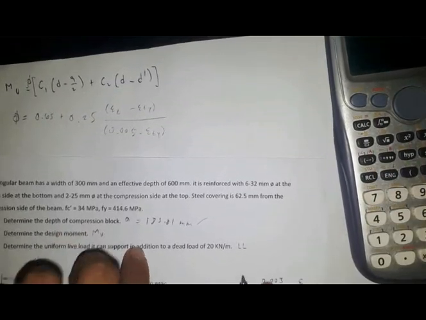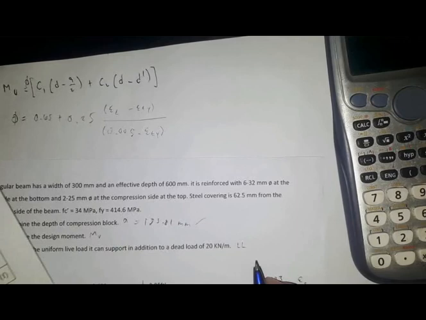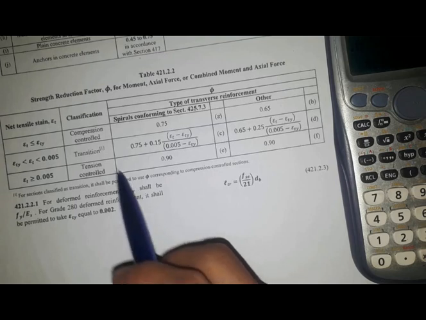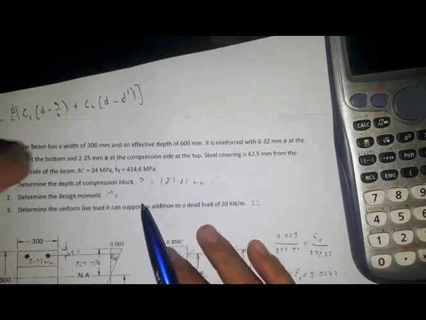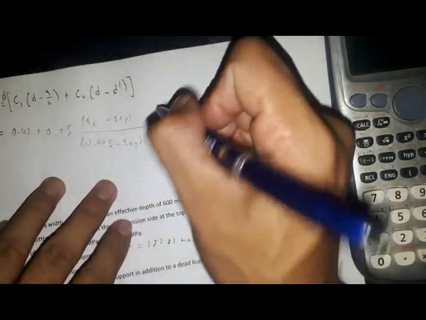Now, according to the NSCP, the strain of reinforcement for compression controlled shall be Fy over the modulus of elasticity of steel. Let's solve this.